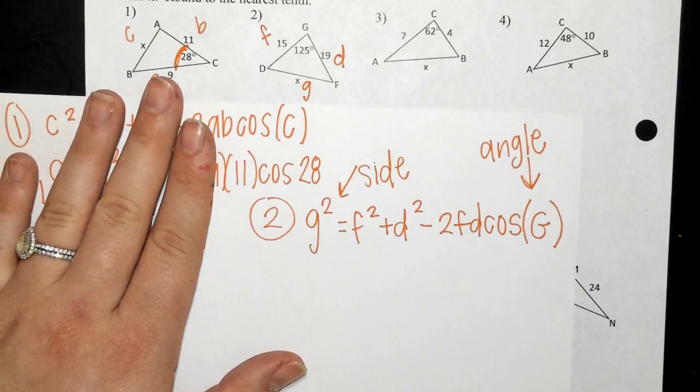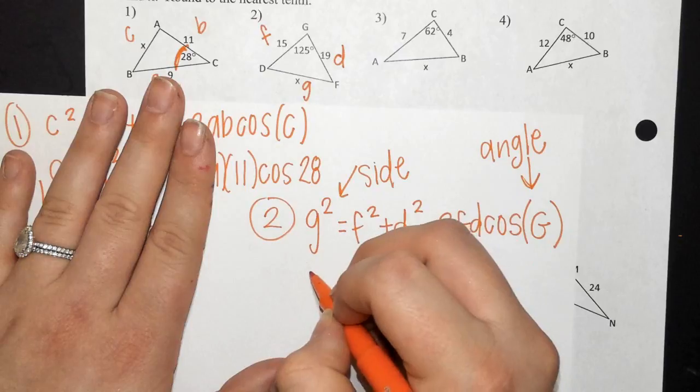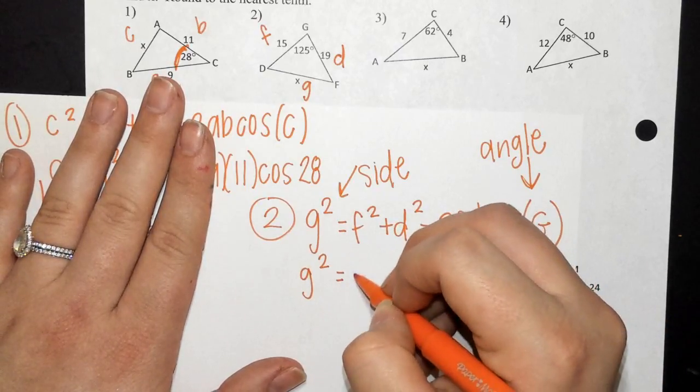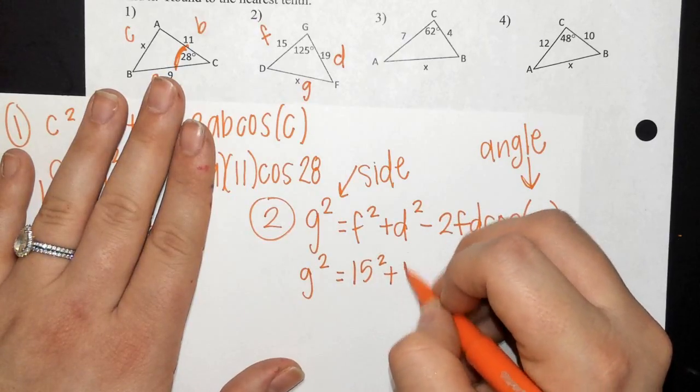Think you can try to plug it in? Okay. G squared is what I'm finding, so that stays the same. Why don't you try to plug it in yourself and then look up here to check your answer?